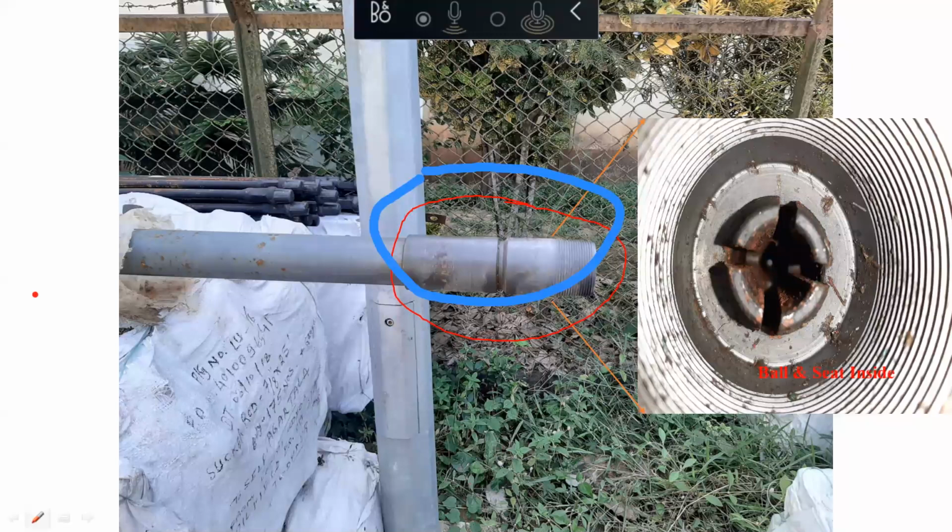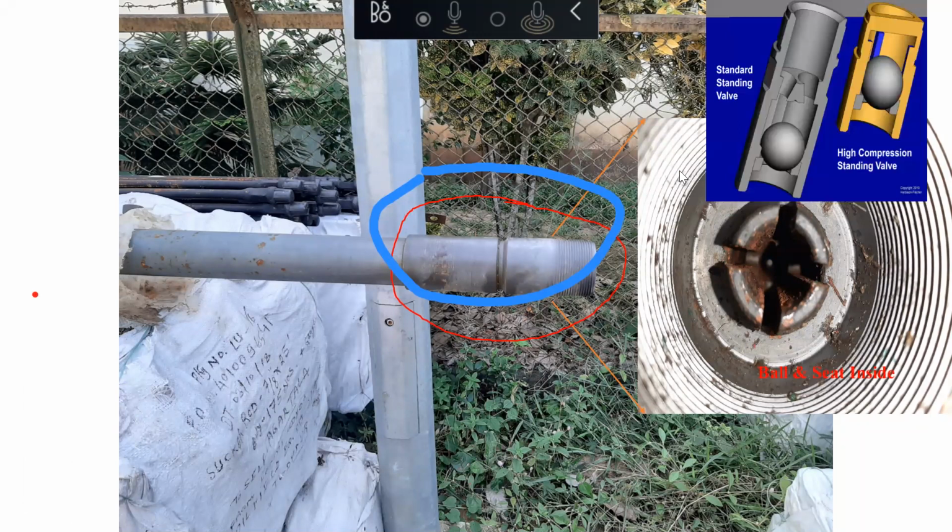Your standing valve will be of ball and seat type. It will look like this. You have a ball and a seat. This will be a ring, ball and seat. So fluid will be able to move upwards, but when it tries to move downwards, your ball will seal the hole in your ring. So you will only see a one-way flow inside your tubing.